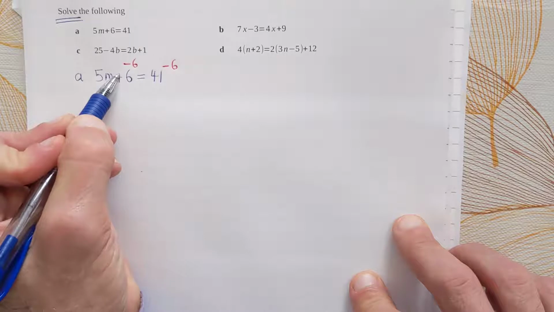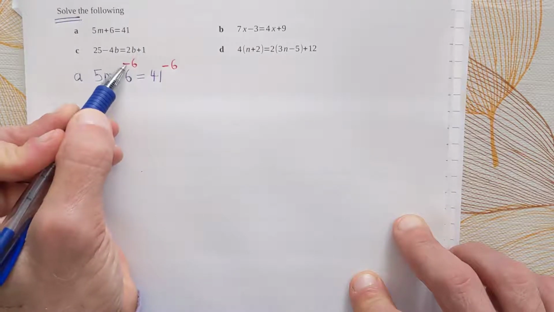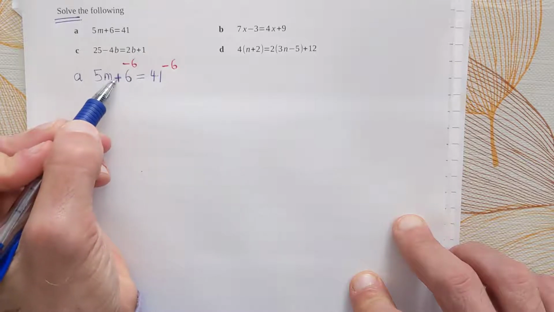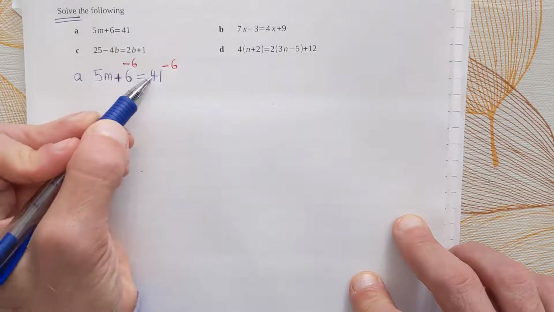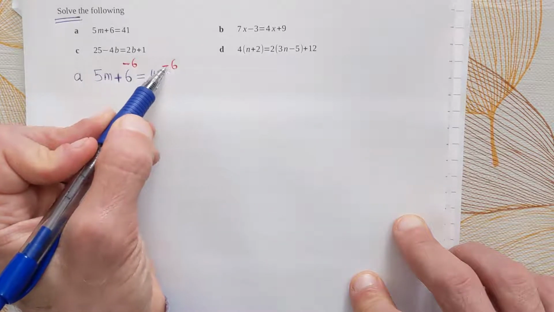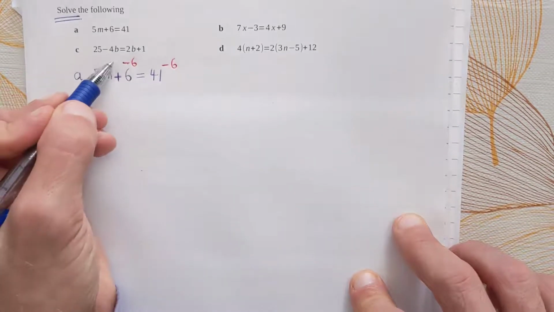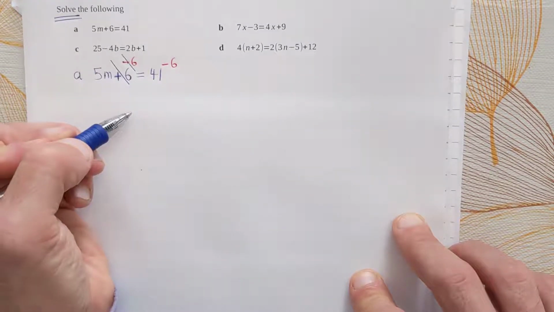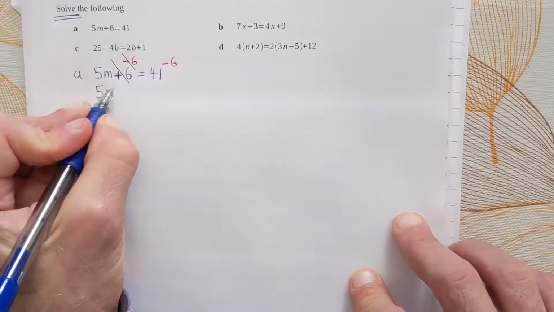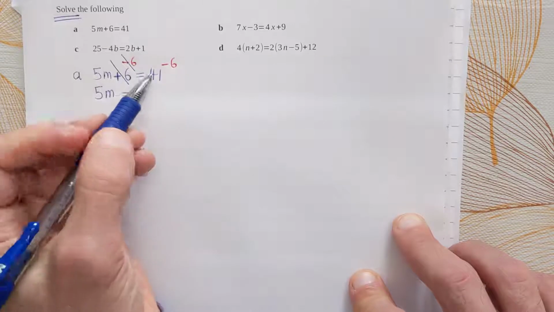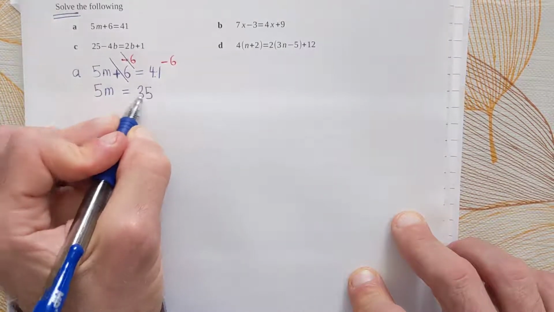And because we're adding 6 on, we cancel it by subtracting 6. So plus 6 means we put minus 6 there. And of course, we have to write minus 6 on the other side. When that happens, we've got 6, take away 6, cancels. We're left with 5m equals, and 41 minus 6 leaves us with 35.